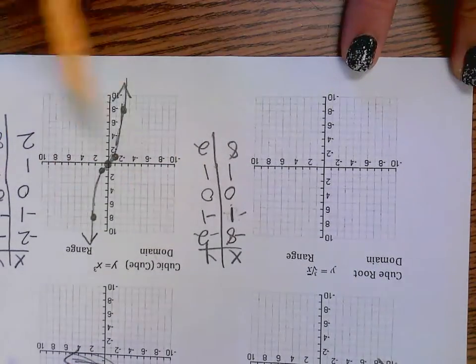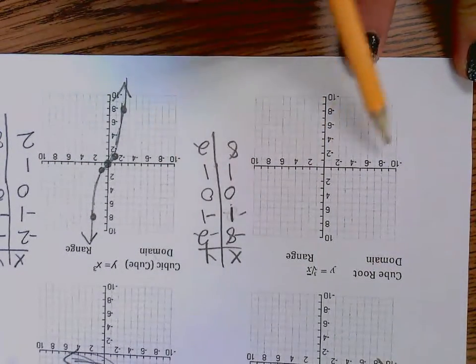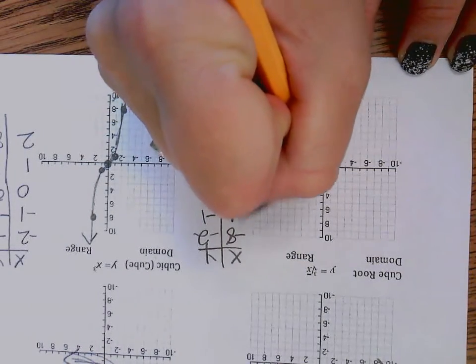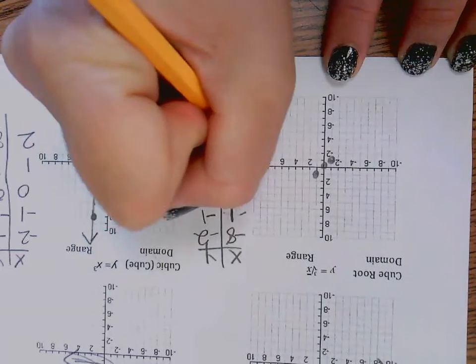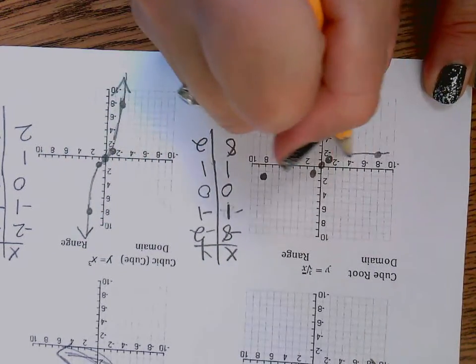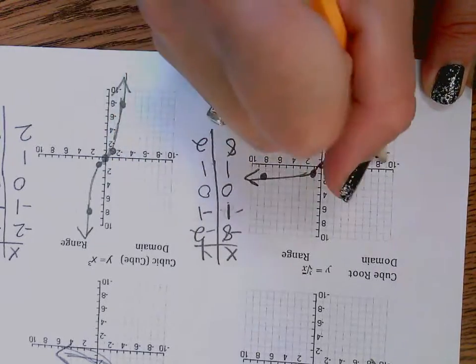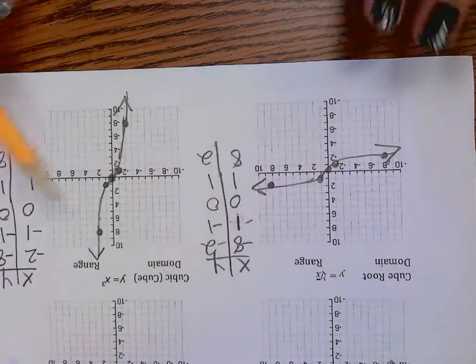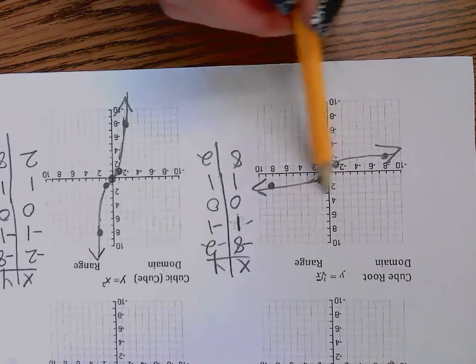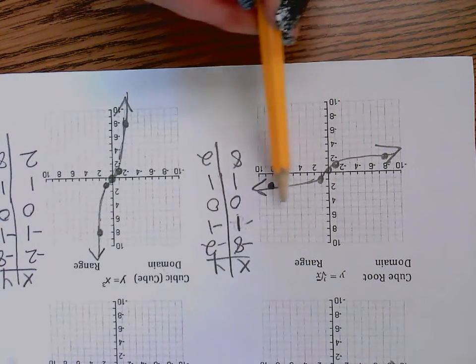So it lays this on its side. This one is also a pretty new one for you. So 0, 0, 1, 1, and -1, 8, comma 2, and -8, -2 is this kind of sideways S. So cube is growing faster and faster, and a cube root is growing slower and slower, really slow growth.